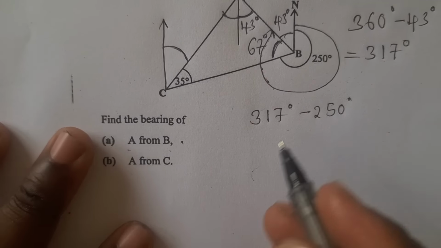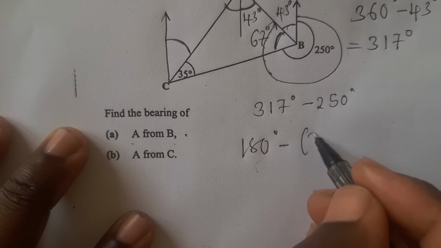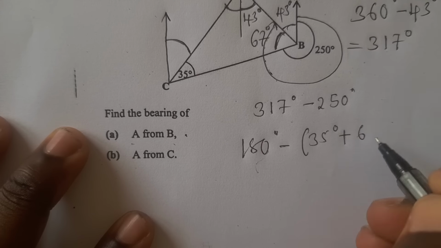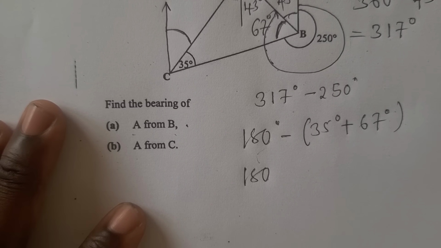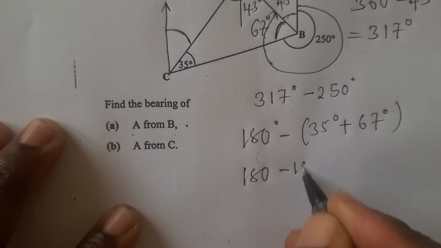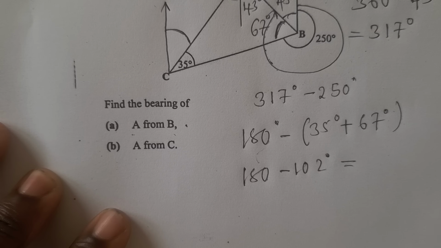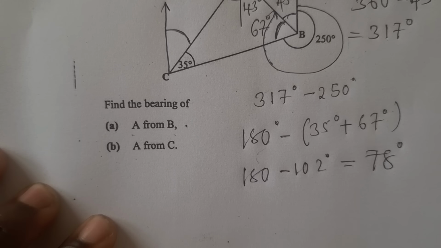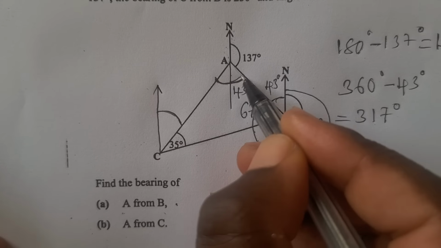So I will say property of a triangle, 180 degrees minus this and this. So I'm going to subtract 35 and 67 from 180. When we add 35 plus 67, this of course is giving us 102. So I'm getting 102, and when I subtract there, it's giving me 78 degrees. So now this 78 degrees is for this angle right here.